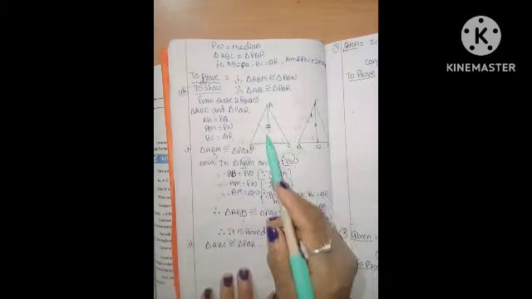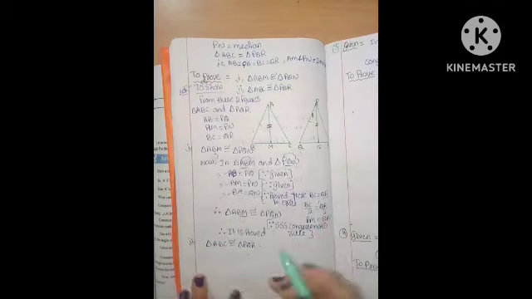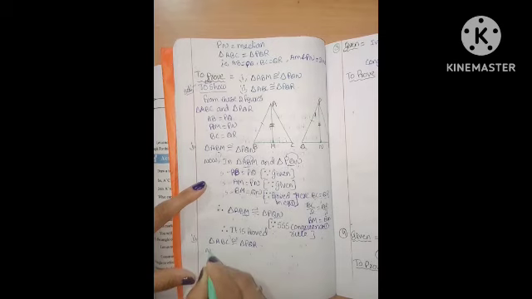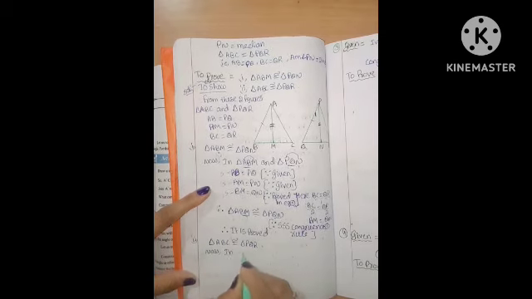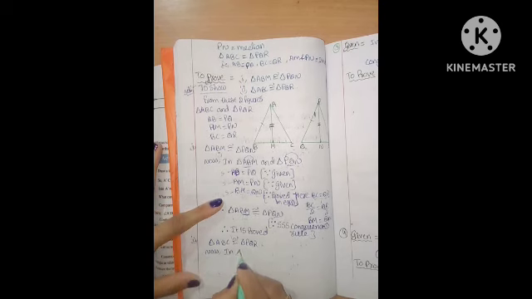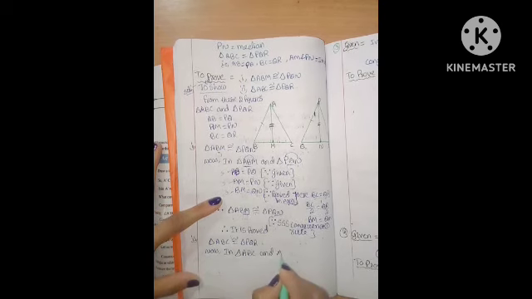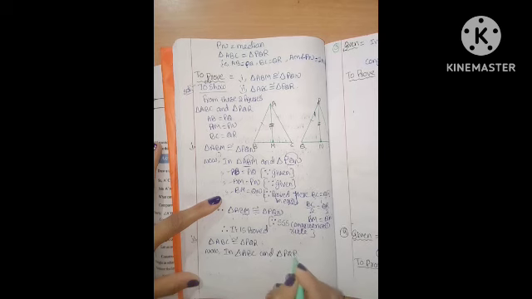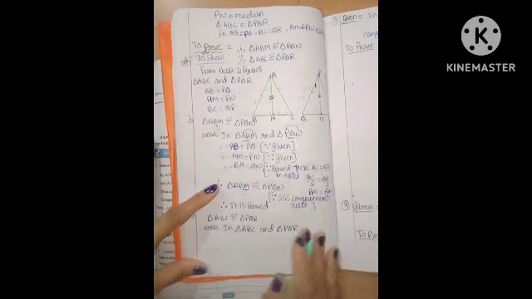Now let us take these two triangles. In these two triangles, triangle ABC and triangle PQR, what is equal?